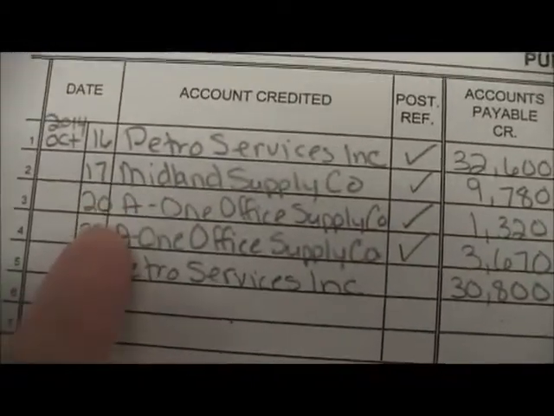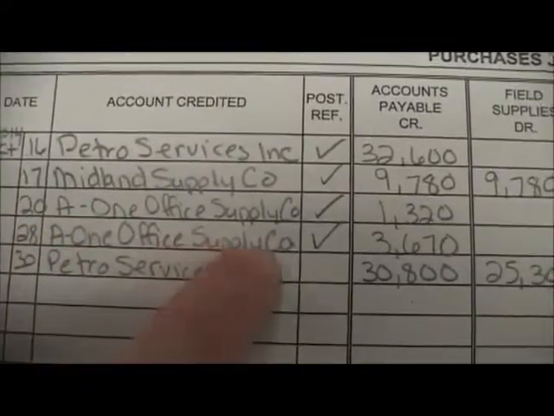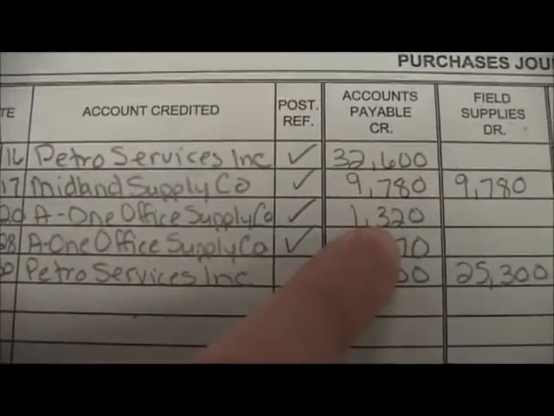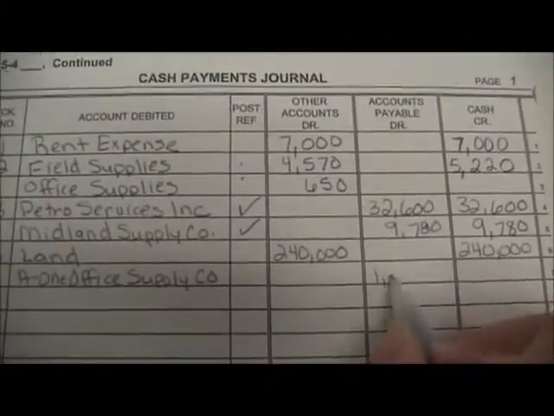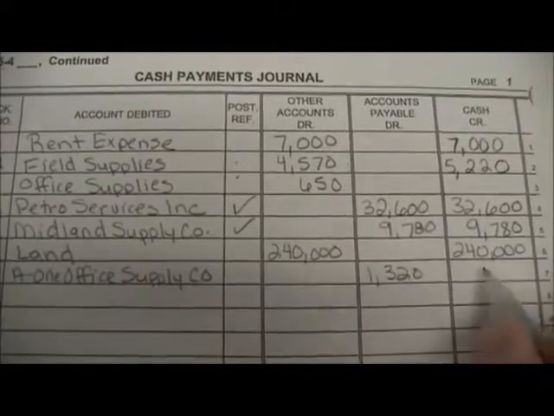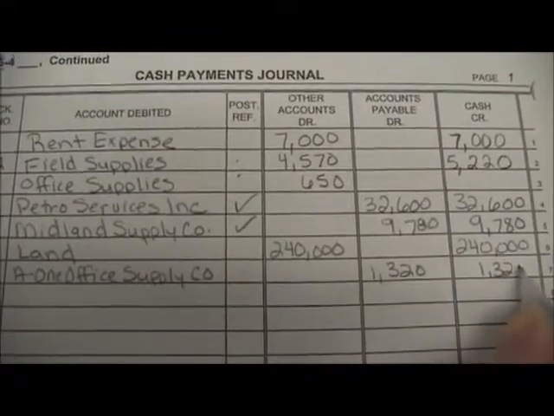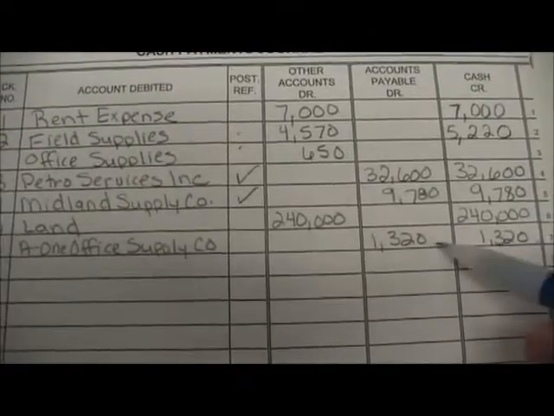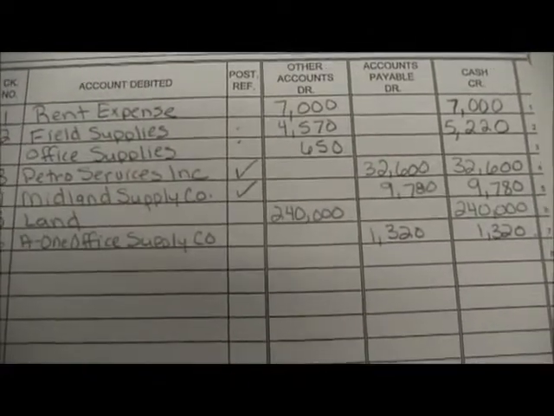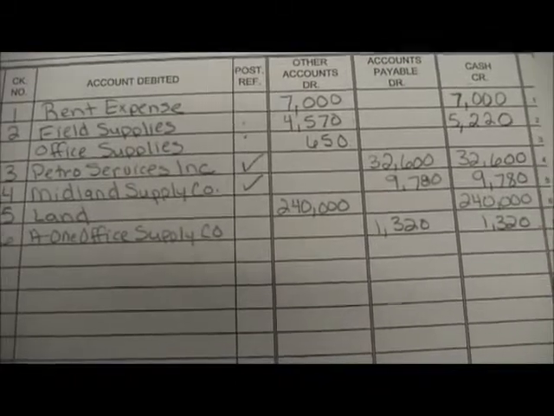So we're going to scoot over to our purchases journal. On the 20th, we had an invoice to A1 for $1,320. So we're going to debit accounts payable for $1,320 and credit cash for $1,320. We're paying them that amount, and we're removing it from our accounts payable because we no longer owe that amount.